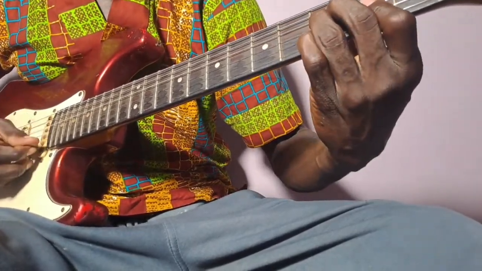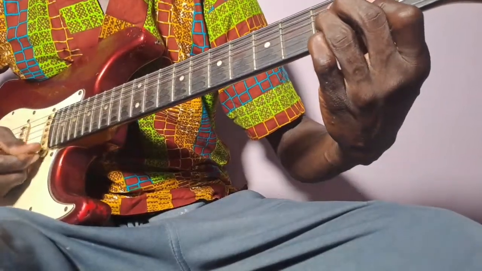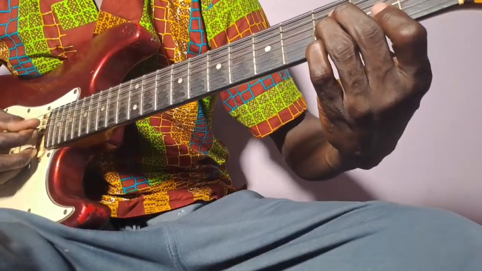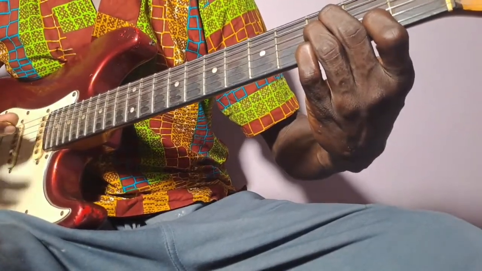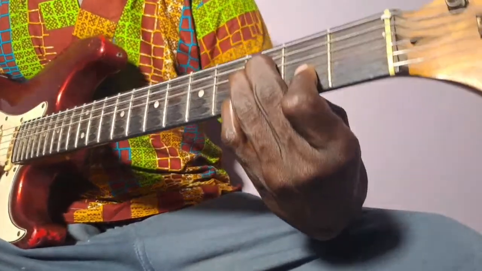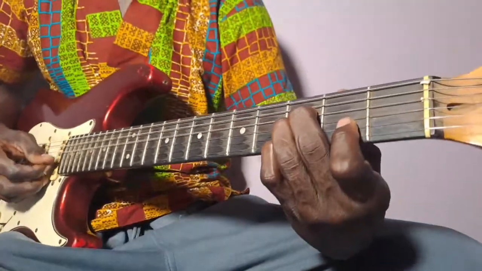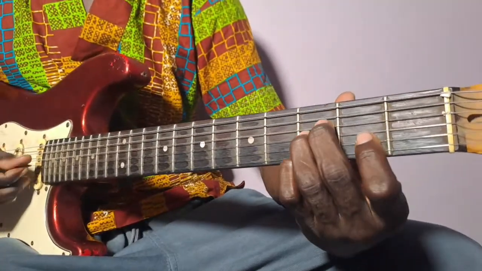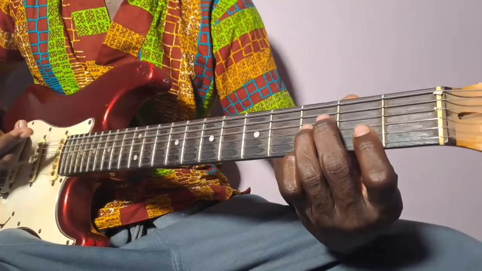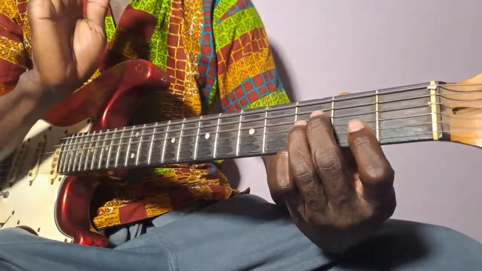So you see how I'm going about it. Instead of playing the first string, I will not play the two. I can choose to put my finger there but not play, or I can choose not to put it at all. So you see, this is the chord, G minor 7 flatted 5th. I've used it as a passing chord, or I can use it as a main chord.